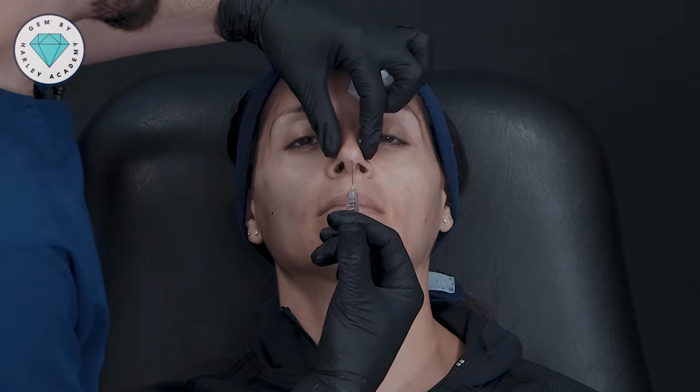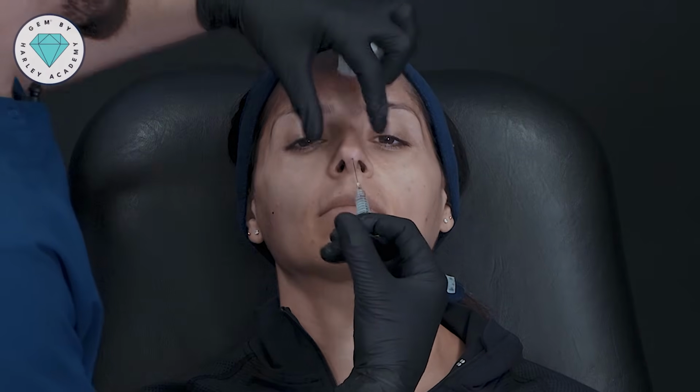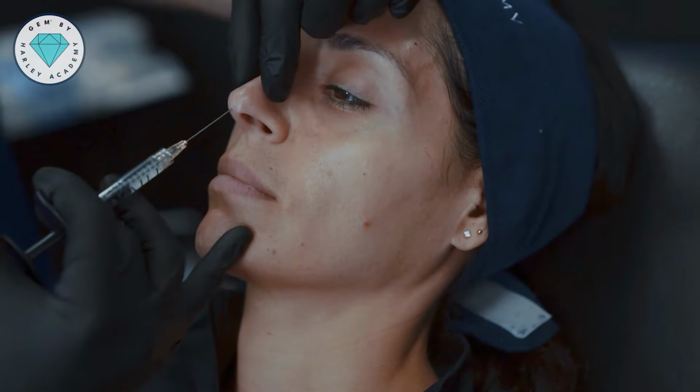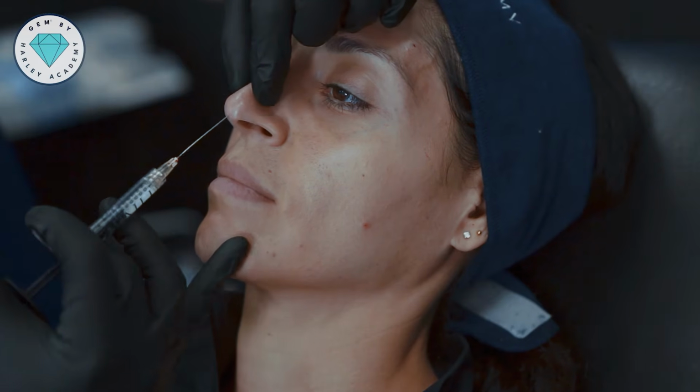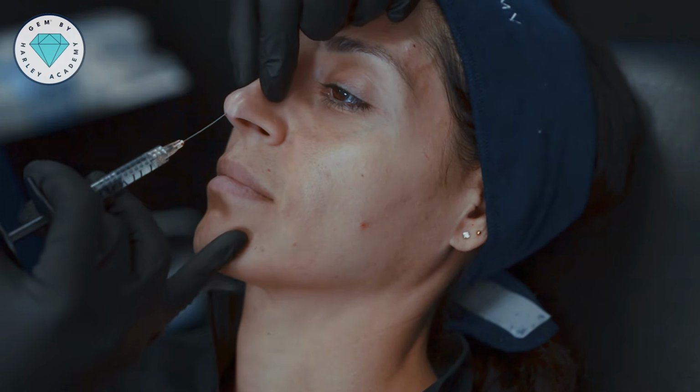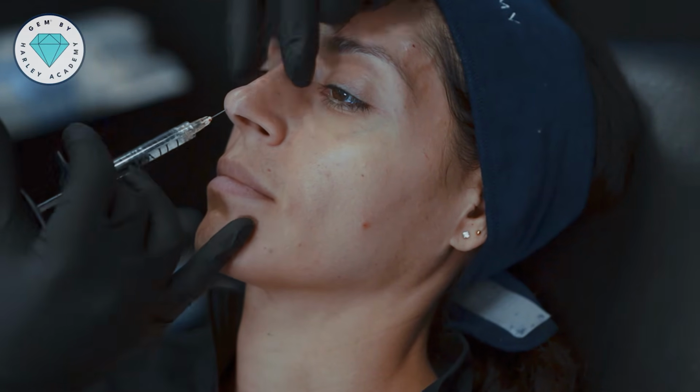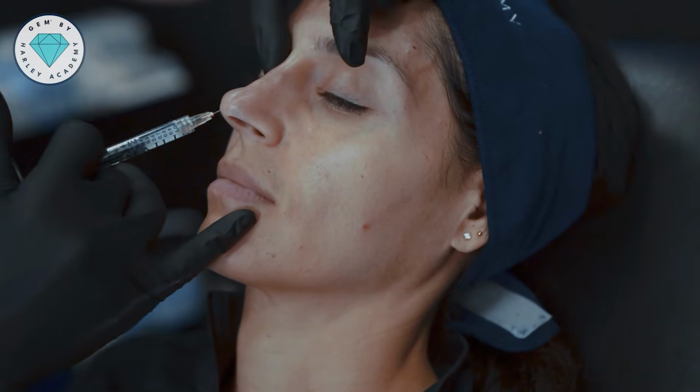Like Max was saying earlier, please don't feel the pressure to start injecting noses. I know injectors that have been doing this for 10 years, thousands of fillers, and they've still not treated a nose, and that's a totally reasonable position to have.